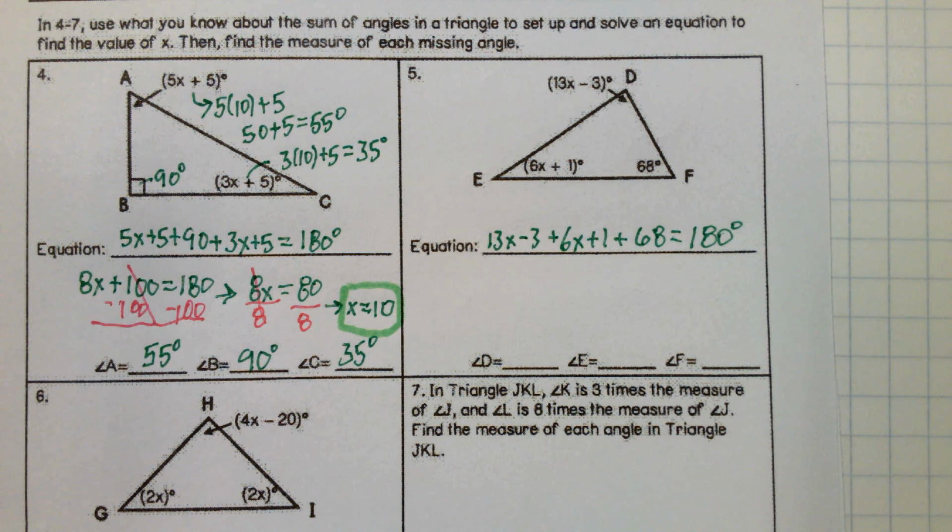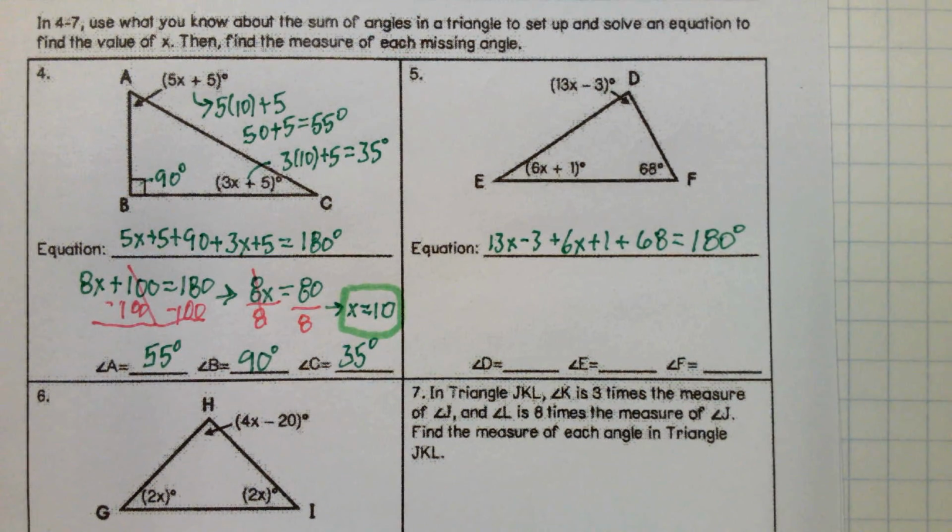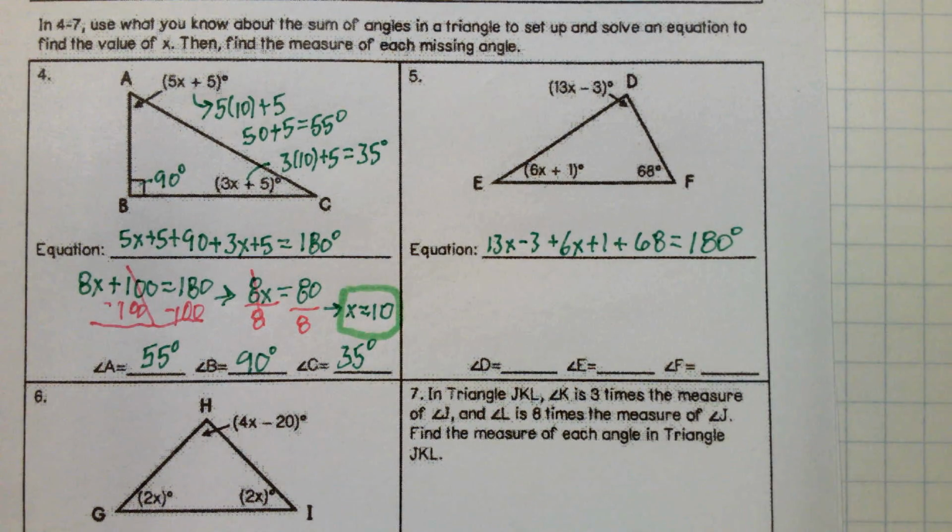Do we do it ourselves? Yeah, let's try it. Give it a shot. Combine it. So take it from here. Let's see if we can figure out x.